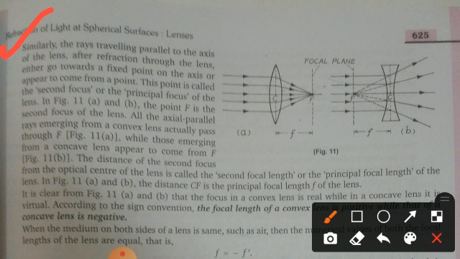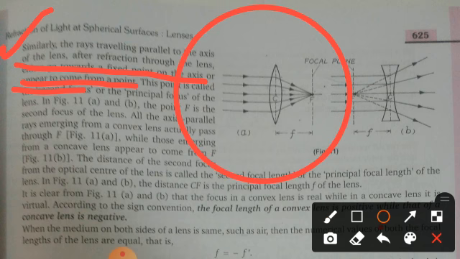So as the rays travelling parallel to the axis of the lens, after refraction through the lens, they either go towards a fixed point on the axis or appear to come from a point. Fine. So this point is called the second focus. I told you in our previous lecture the first focus. Now here we are discussing the second focus. This is the figure of concave and convex lenses, and you can see here easily. Fine.